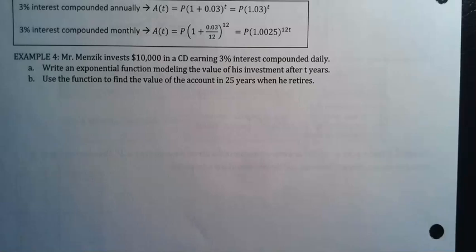Okay, so let's look at this. We need to identify our components here, right? Our formula is technically A of T years equals P times 1 plus R to the power of X times T, is how we might look at it. So we need to identify some of these things. We do not know A, the final account balance. We do know the principal. Our P is how much he invested. He invests $10,000.